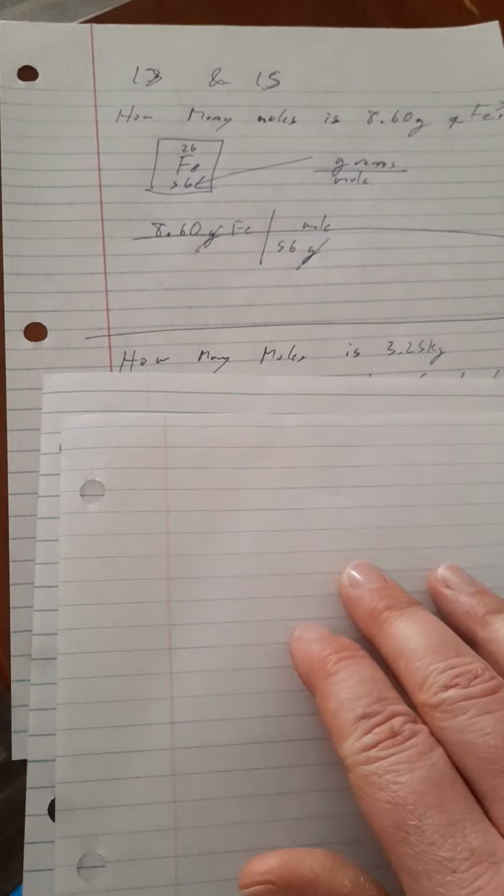So here I have my work set up, and what I want to note is that two things occurred. The first thing is that a unit cancels, a bottom and a top is what cancel each other out. And the second thing I want to note is the only unit that's not crossed out is what we want our answer in. So after you punch this out, 8.60 divided by 56, you get the answer in the unit of moles. Now, problem 15 is very similar.